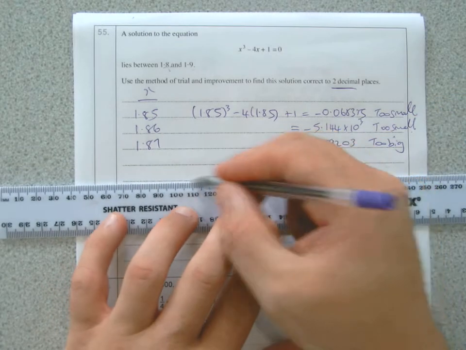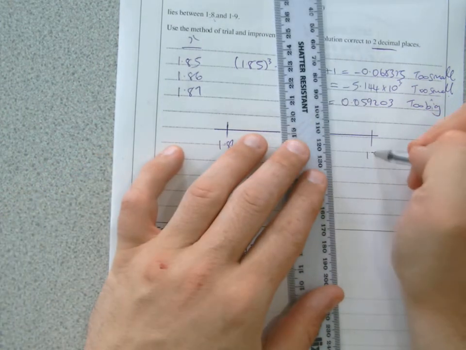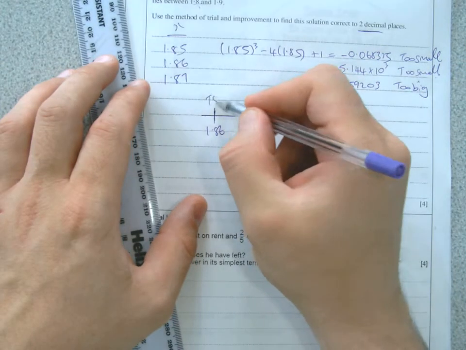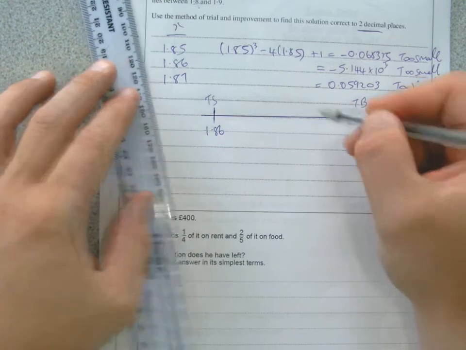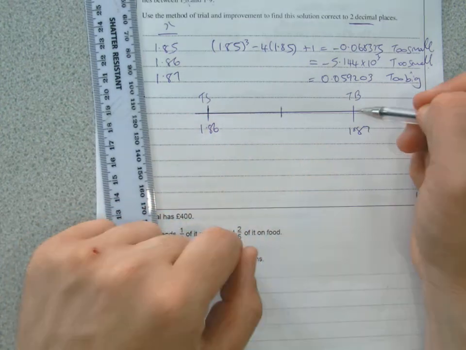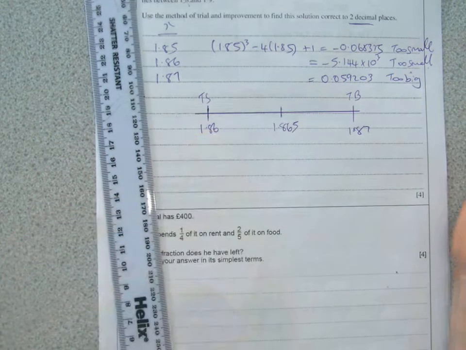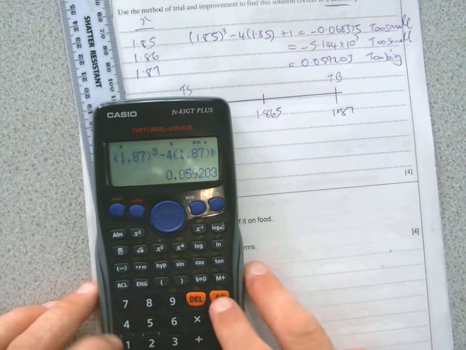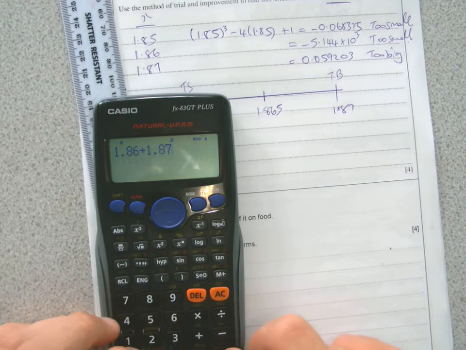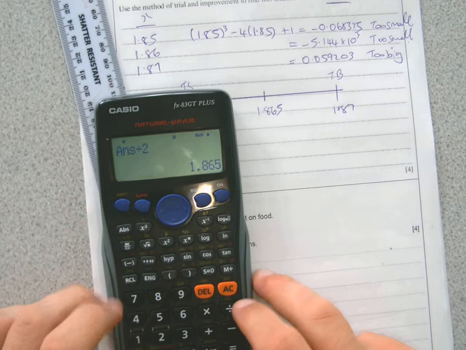So with regard to that then, you check 1.86, you check 1.87, okay? And 1.86 was too small, wasn't it? So TS. 1.87 is too big, TB. And then you go in the middle, and you check that one. Now in the middle of those two, you might not be sure what it's going to be, but I've got 1.86, so I just plonk a 5 on the end of it. If you're not sure what goes in the middle, a special trick you can use is just add the end values together, 1.86 plus 1.87, and divide the answer by 2. It's like working out an average of them. You get that, right? So it gives it to you.